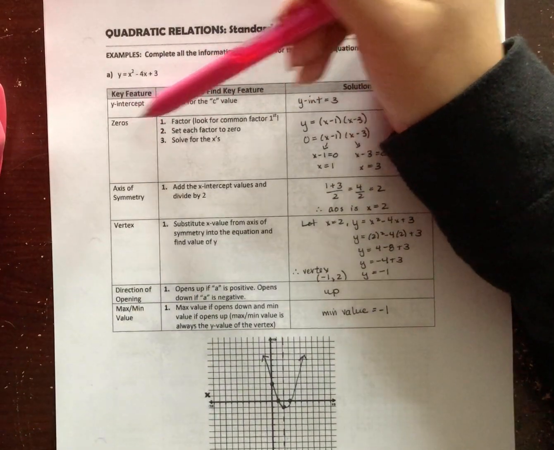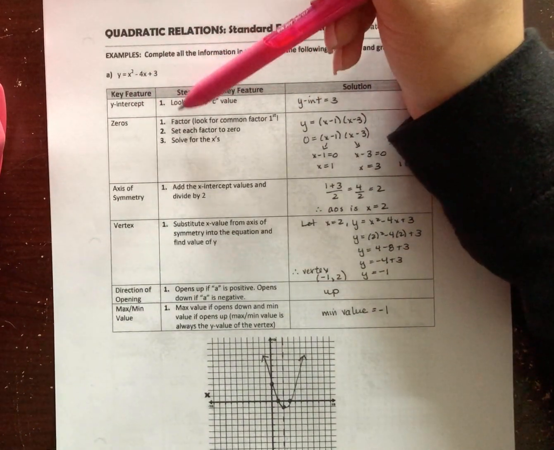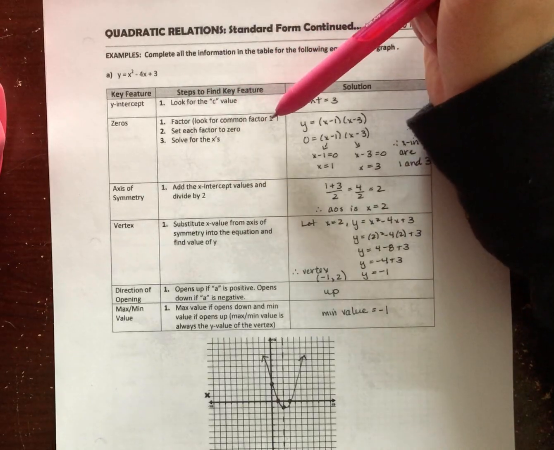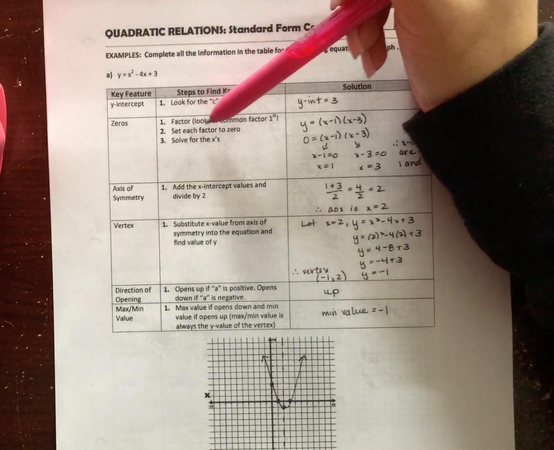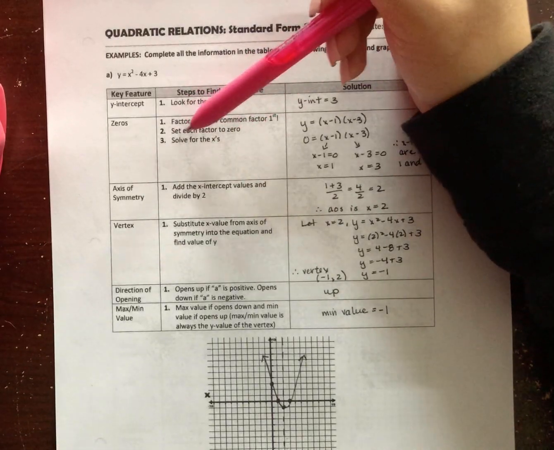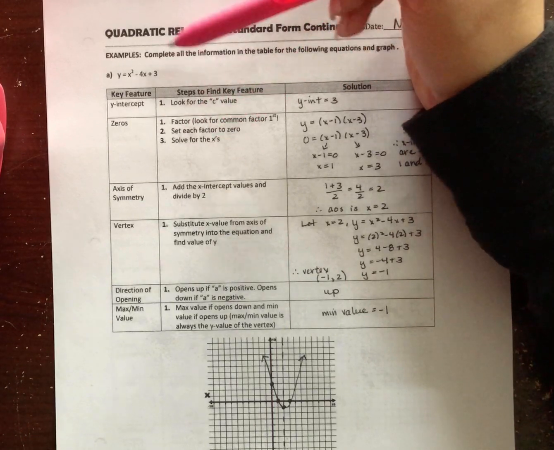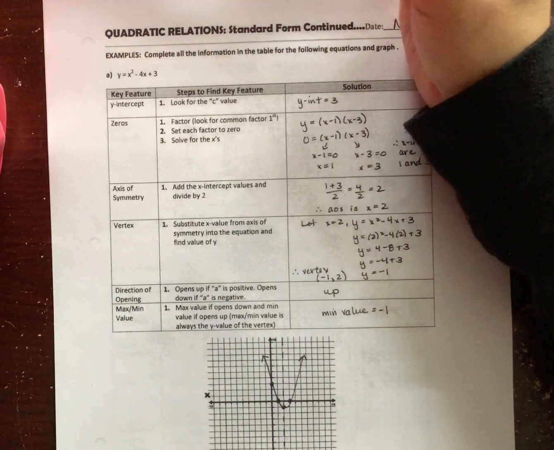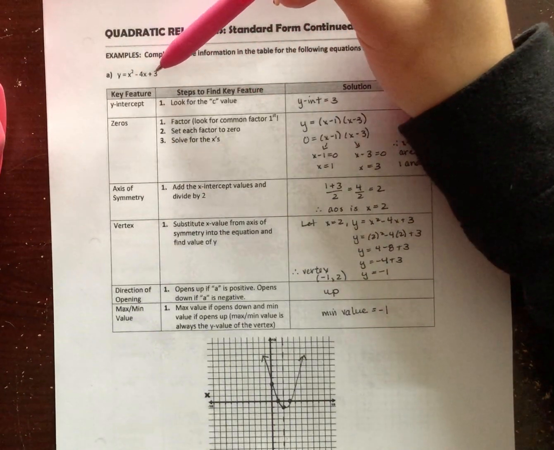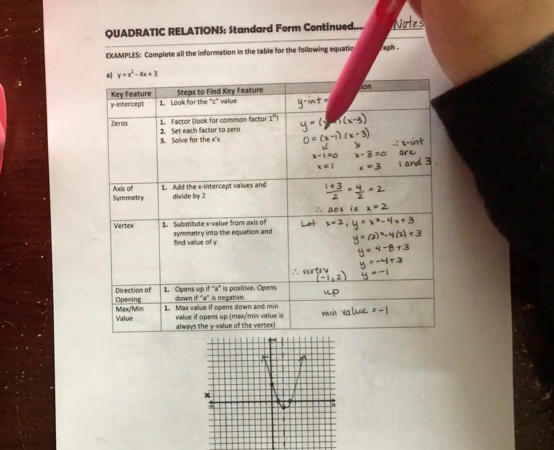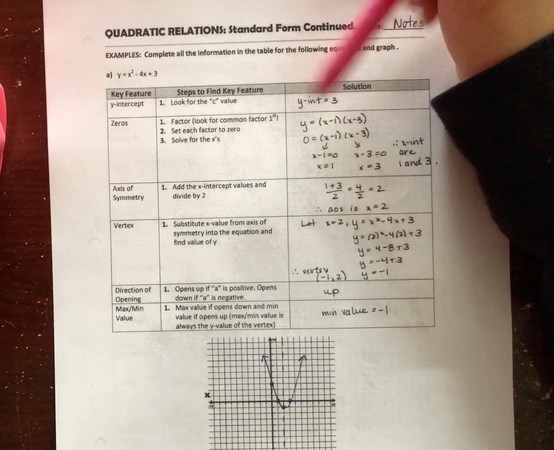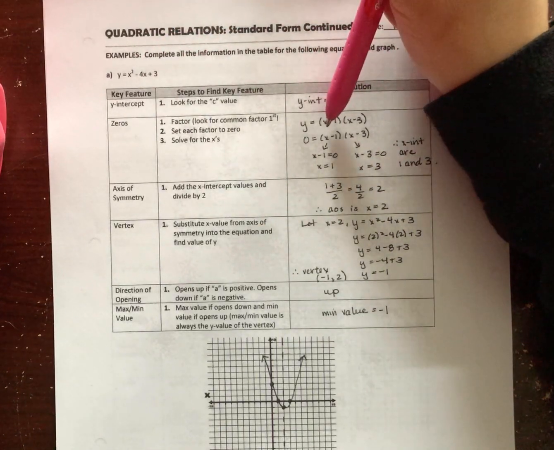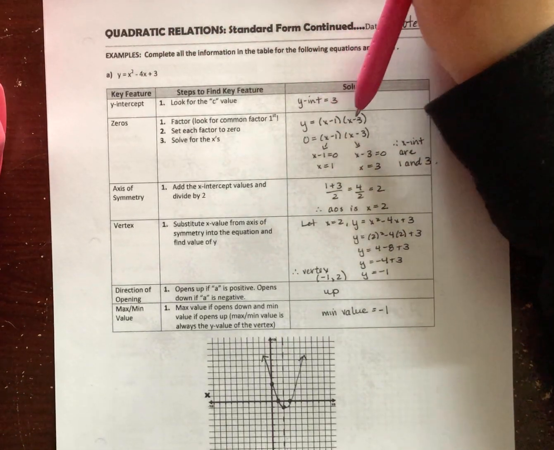Your zeros. Step 1, you need to factor. Look for a common factor first. Set each factor equal to 0 and then solve for x. So I need to find two numbers that multiply to 3 and add to negative 4. In this case, that's easy. The two numbers are only 1 and 3. Both need to be negative to add to negative 4. So my brackets are x minus 1, x minus 3.